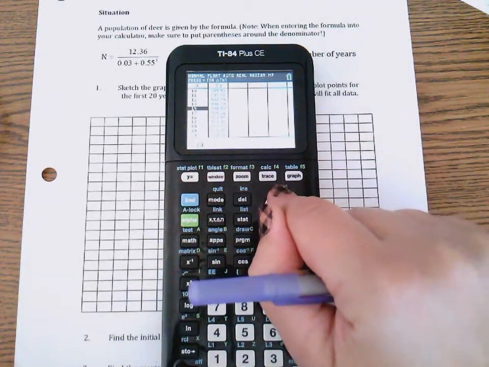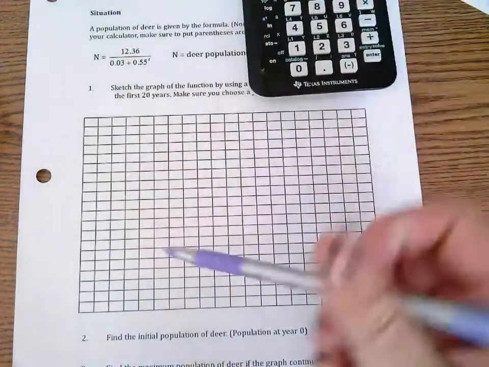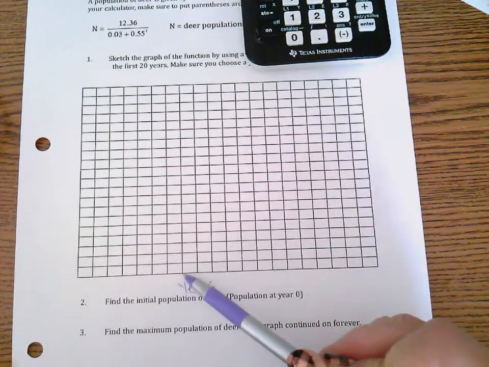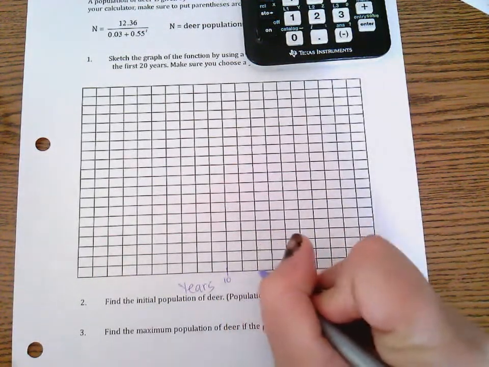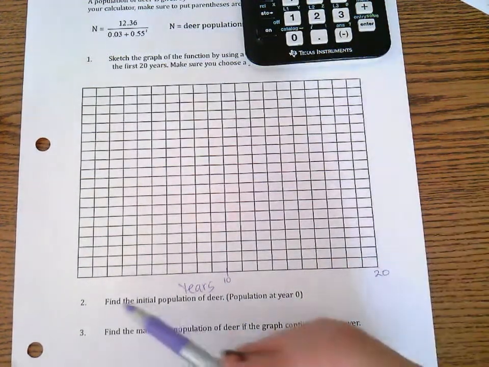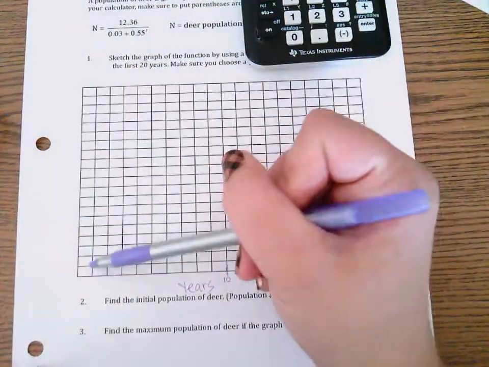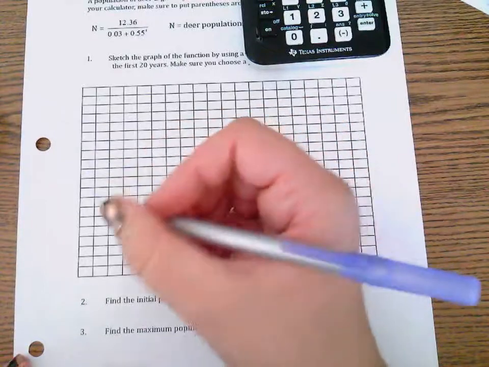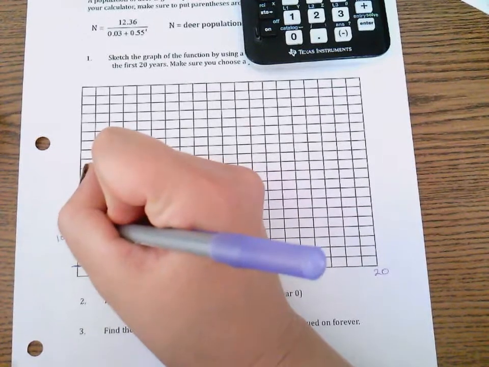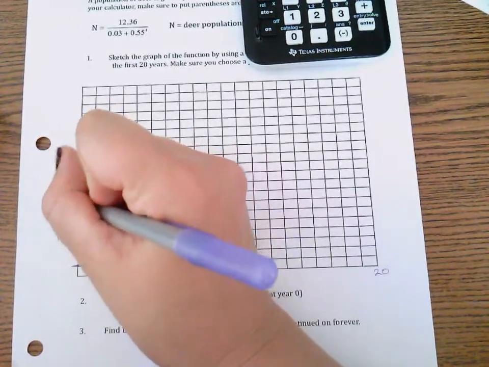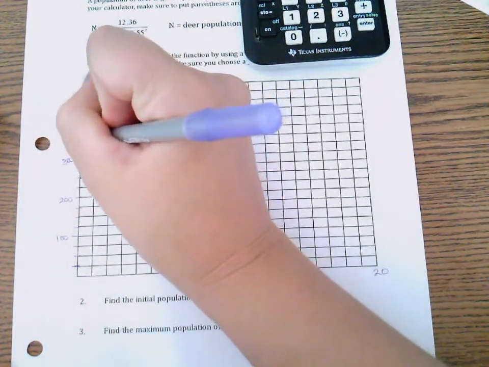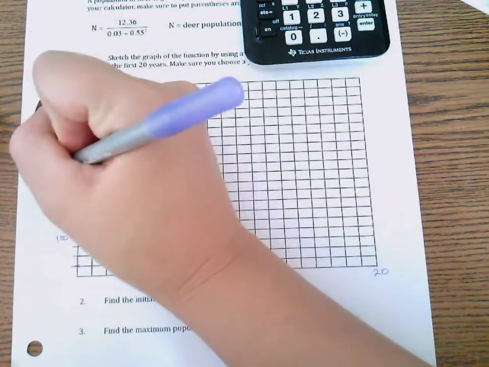So what should I count by on my x-axis? This is years: 1, 2, 3, 4, 5, 6, 7, 8, 9, 10, 11, 12, 13, 14, 15, 16, 17, 18, 19, 20. Perfect. So I'm going to count by 1 year at a time on the x-axis, and I need to go all the way up to more than 400. Maybe if I count by 25s, 25, 50, 75, 100, and so on up to 400. Perfect. So this is my population.